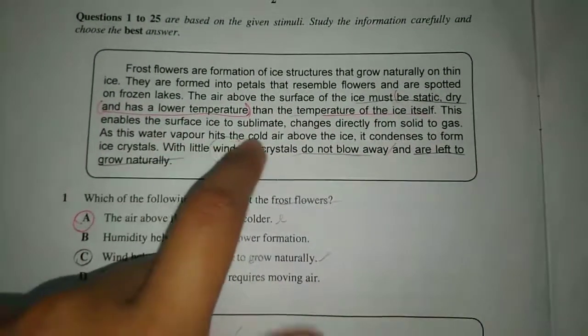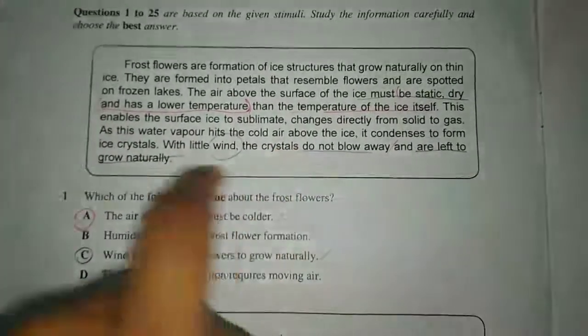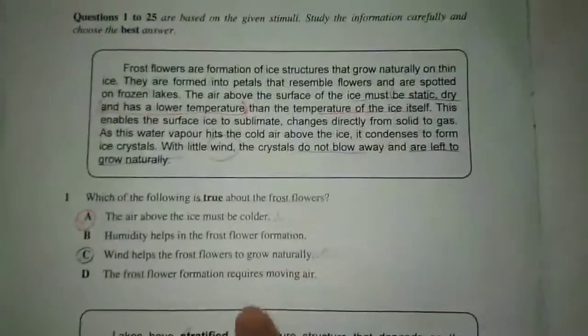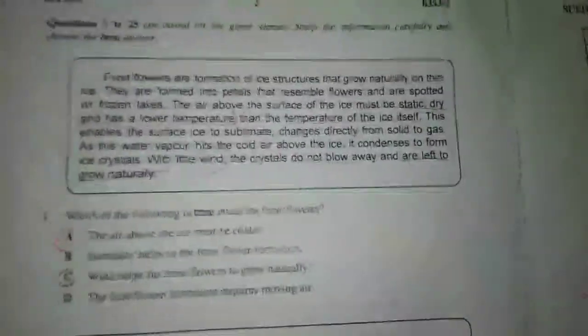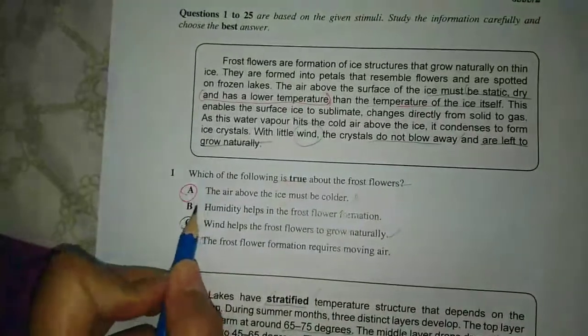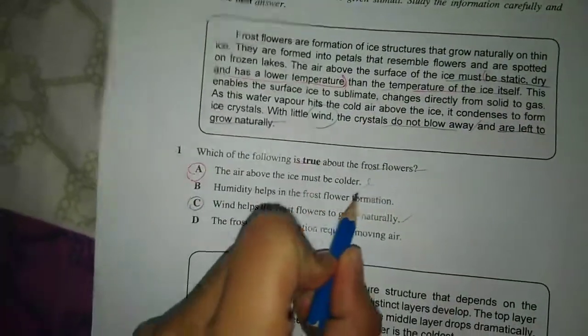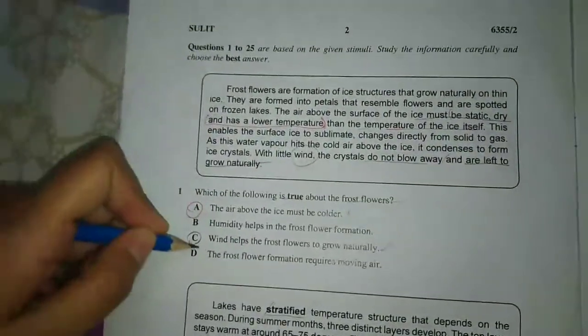Water vapor hits the cold air above the ice. It condenses to form ice. It condensed, yeah, because moving air. It's not because of moving air. So korang jangan complicated. So B and D answer is completely, you don't need this answer here. So you don't need. Okay, so korang kena tengok pada A dan C.